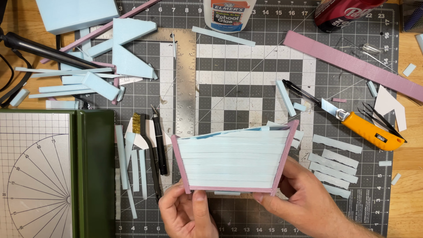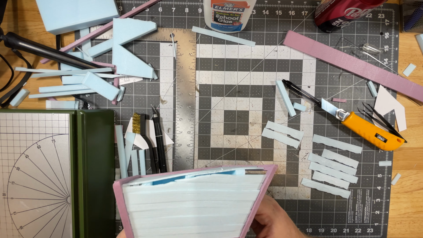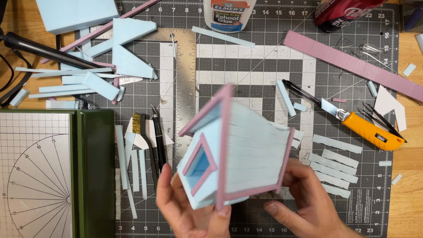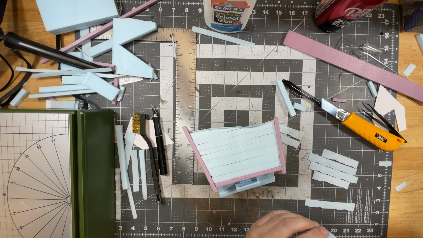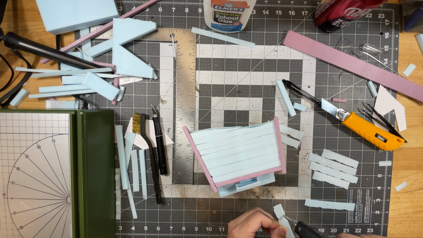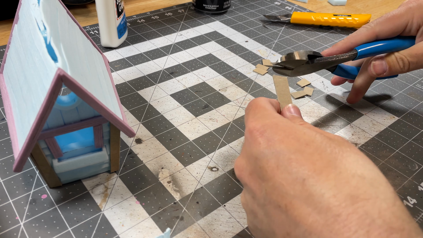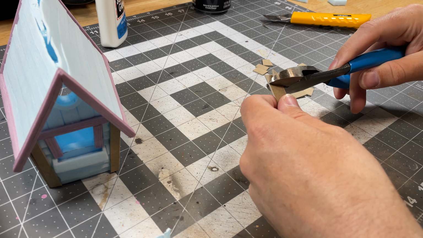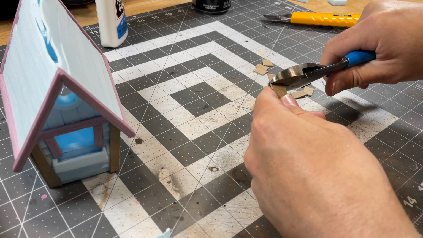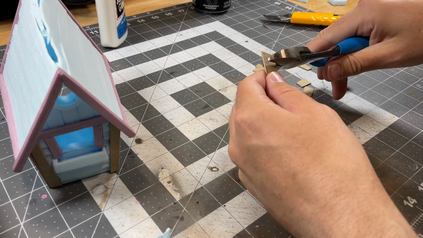And then I did some more vertical, straight strips on the peak part of the front of the house. These all got wood textures, and then starting from the bottom, I hot glued them and slightly layered them over the piece below them, and then cut them around the windows. I trimmed the corners of the house.